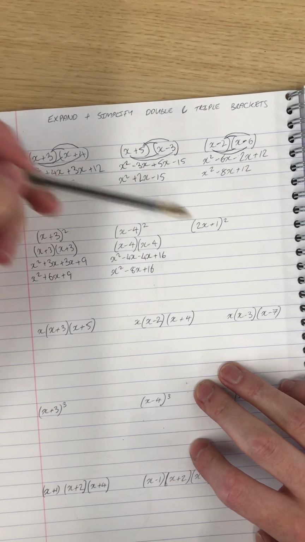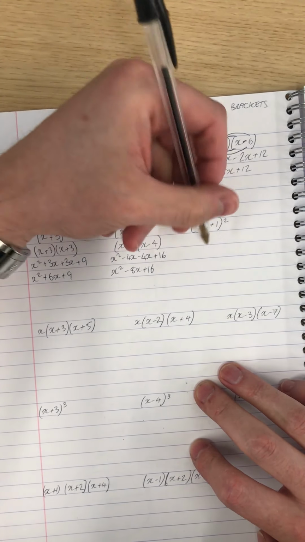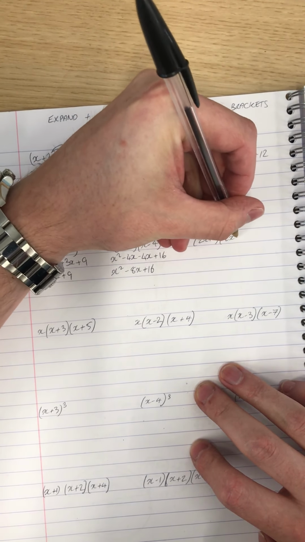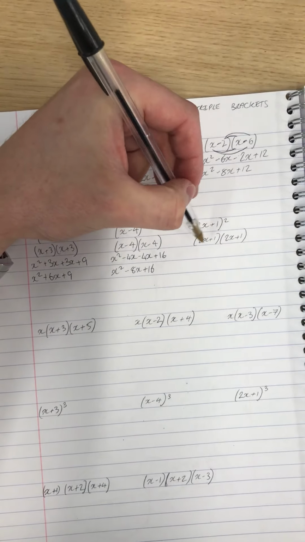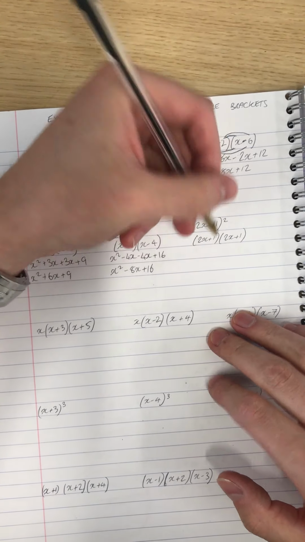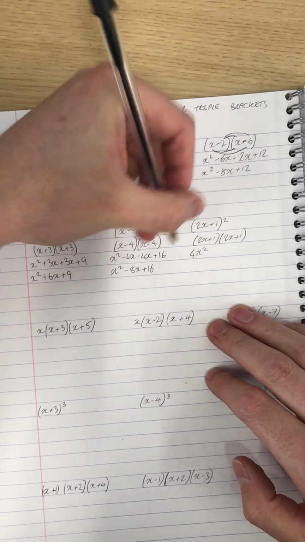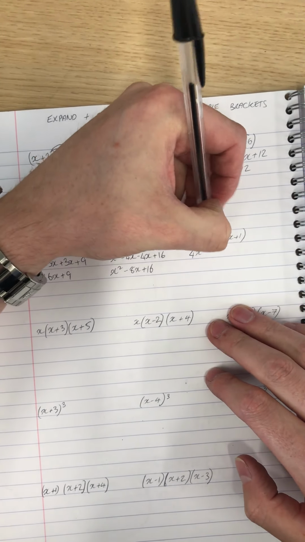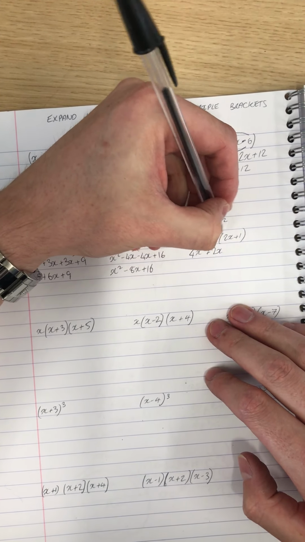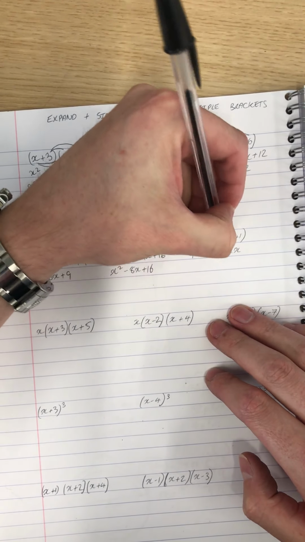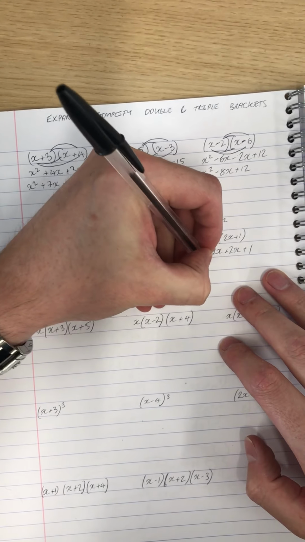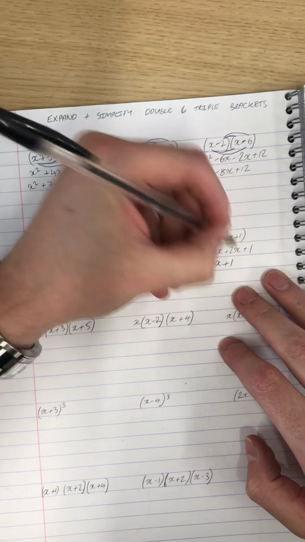This is the first one where we introduce a number in front of the x, but this is exactly the same principle as above. So we end up with 2x plus 1 and 2x plus 1. So this gives us a 4x squared. So we've got 2 times 2 and x times x, which gives us 4x squared rather than normal x squared. So we've got 2x times 1, which is 2x, plus 1 times 2x again, so another positive 2x, and then 1 times 1, which gives us 1. So we end up with 4x squared plus 4x plus 1.